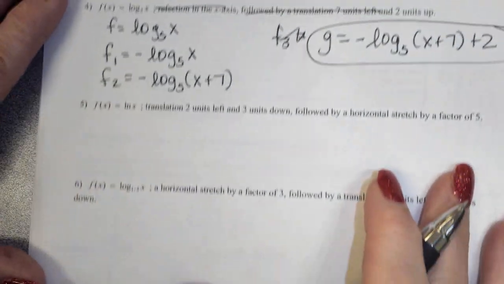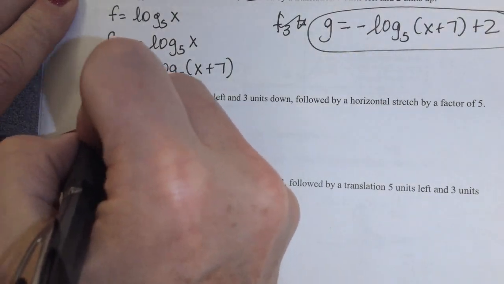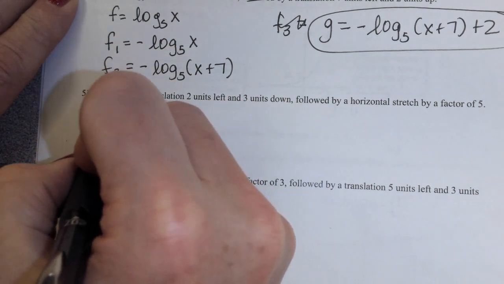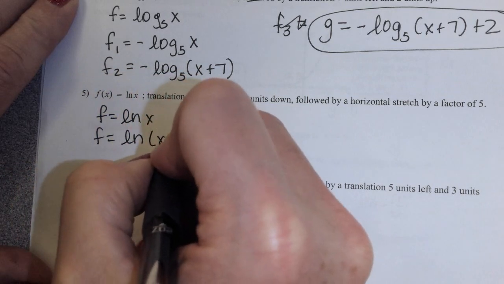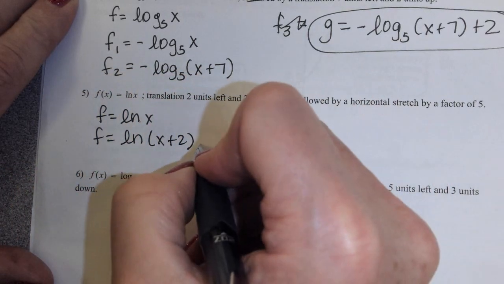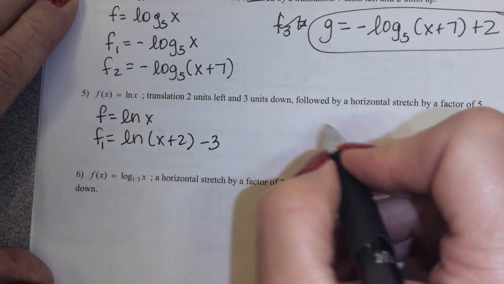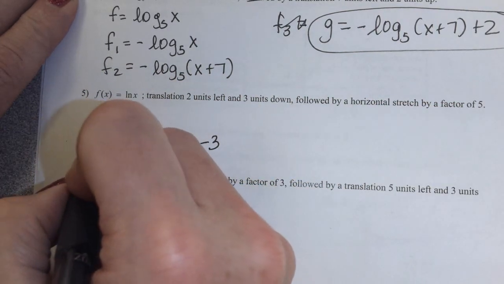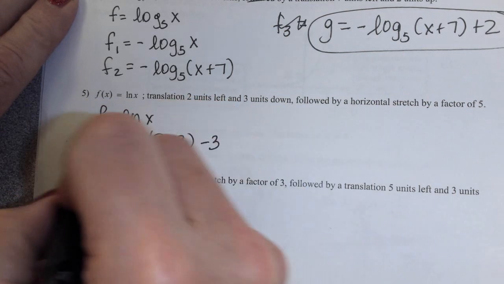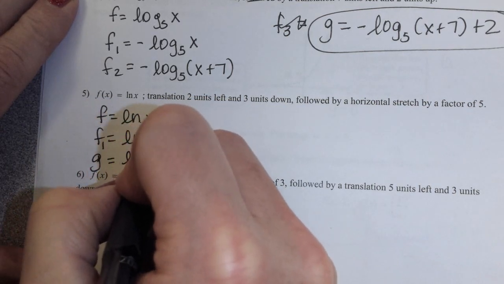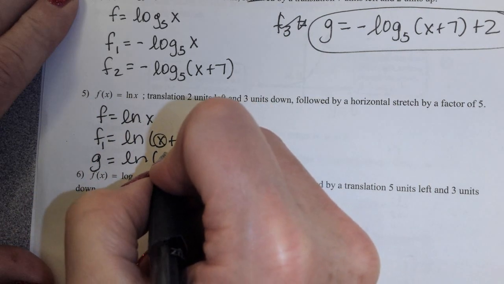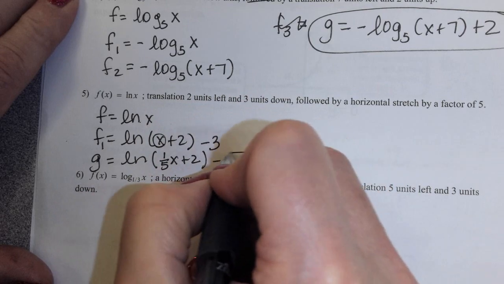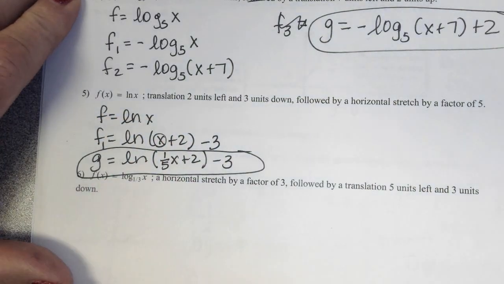And that's that one. Okay, on this one we start with natural log of x. That just means we have that base of e. 2 units left. X gets replaced with x plus 2. 3 units down. Let's just go ahead and do that all in one step. Followed by a horizontal stretch by a factor of 5. Okay, so that means just this x is going to get replaced with 1/5 x. And that would be that function.